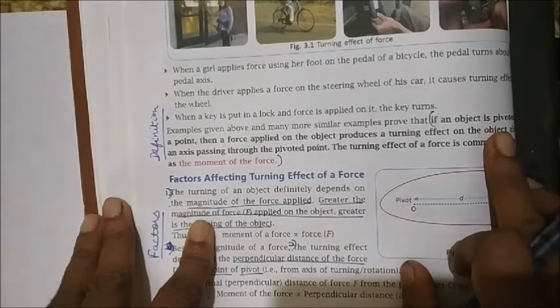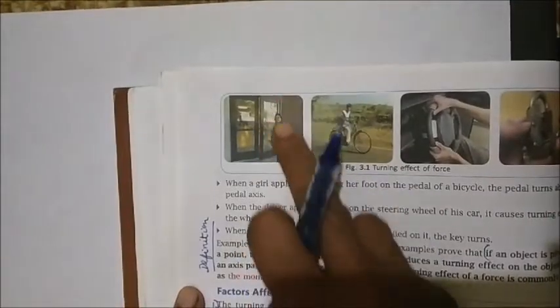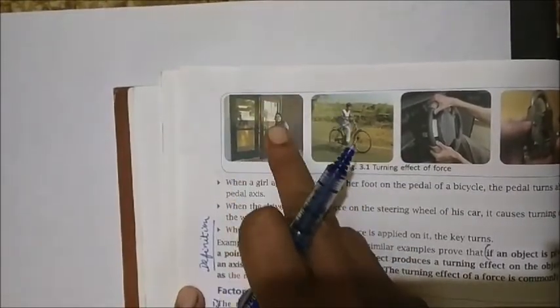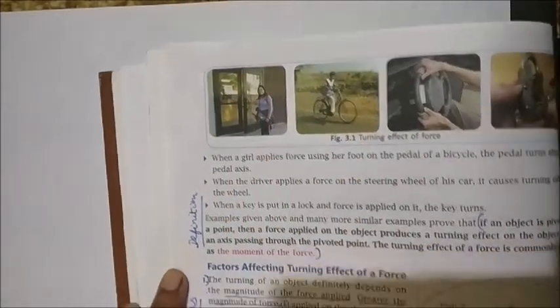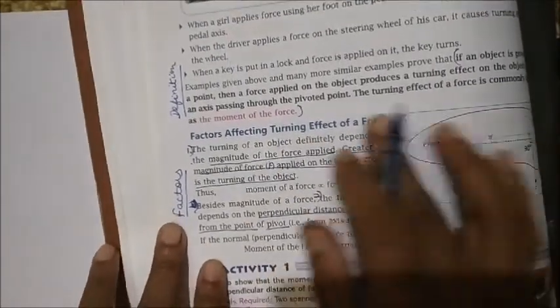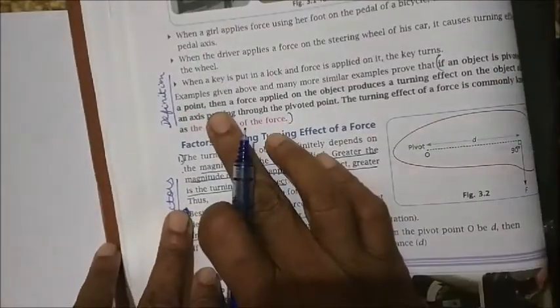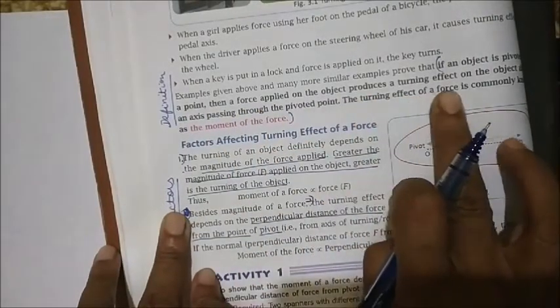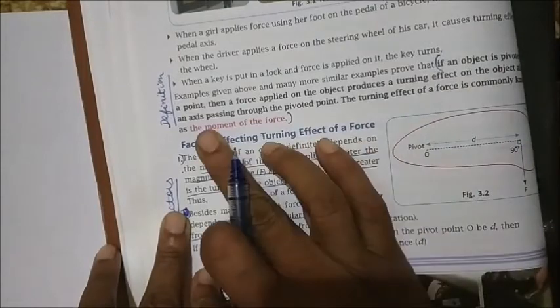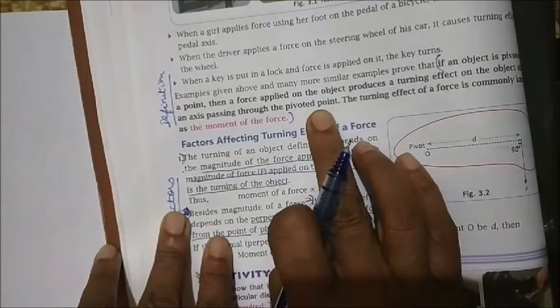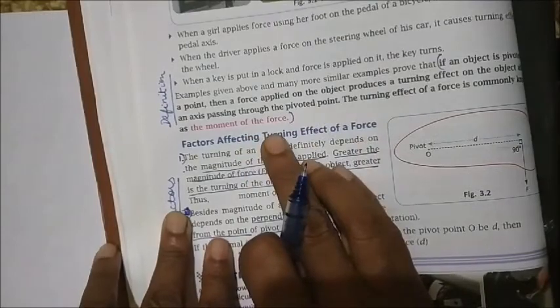For example, in a door, that is called the pivot because it can open or close with respect to this. So in case of a spanner, you are shown the pivot. It will rotate about it. So that's called the pivot. Okay. So if an object is pivoted at a center, then force applied on the object produces a turning effect on the object along an axis passing through the pivoted point. This is called moment of force.